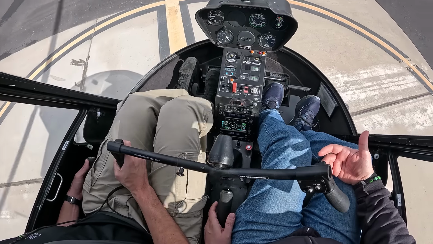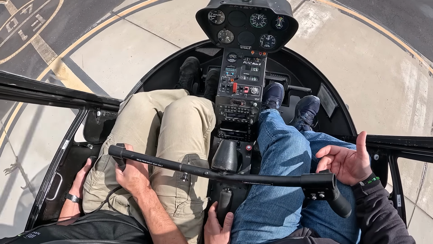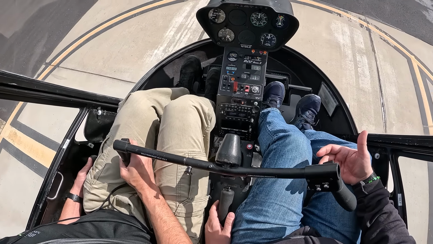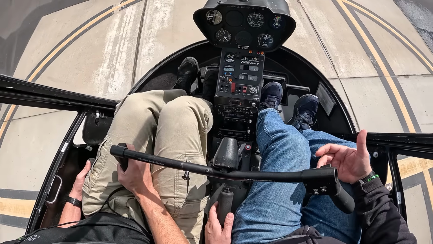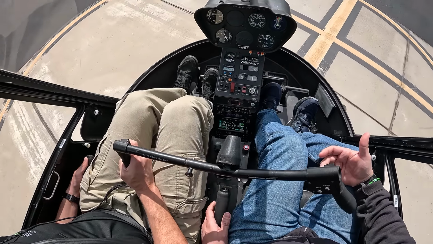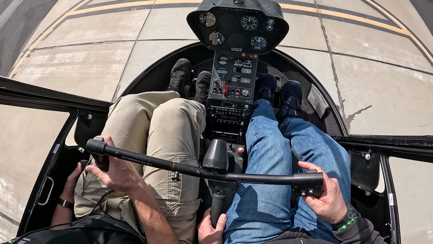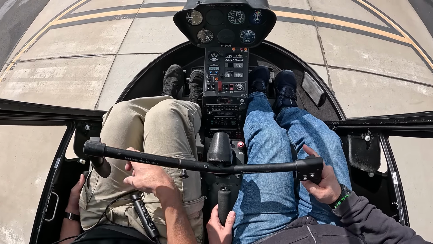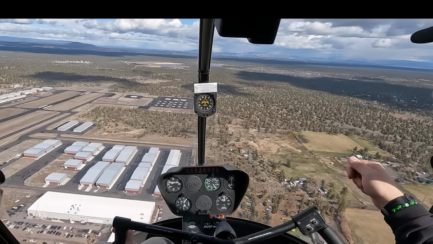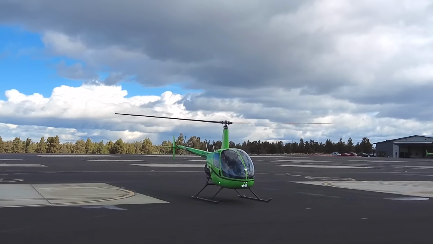And again, a reminder, frustration in hover training is common. So it's important to recognize when a student has reached their useful training limit, and either the instructor takes the controls to give them a break, or maybe move on to a different maneuver, such as pattern work, flying around the pattern, or pickups and set downs, at least for a bit.